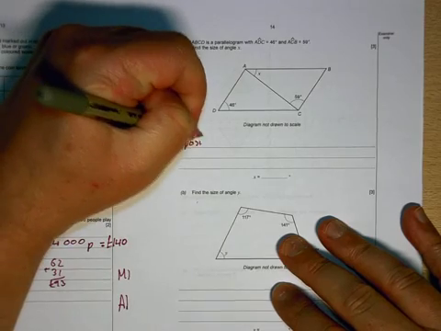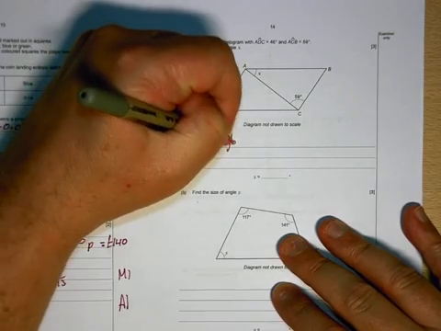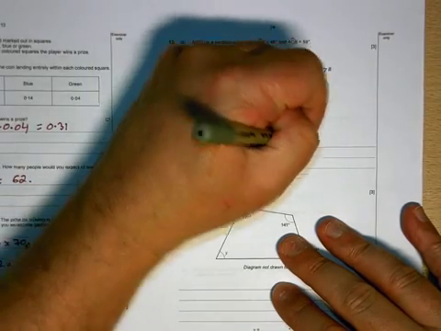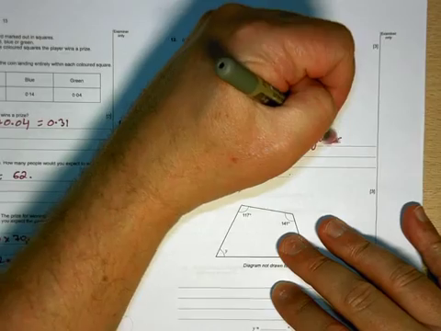Opposite angles in a parallelogram are equal.